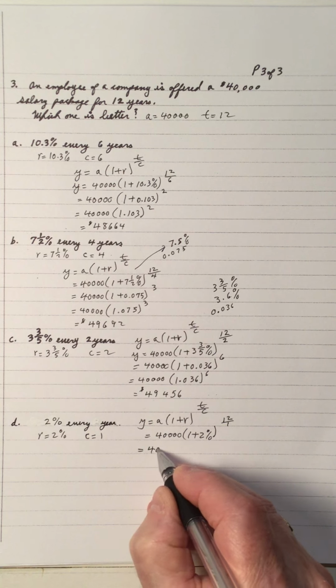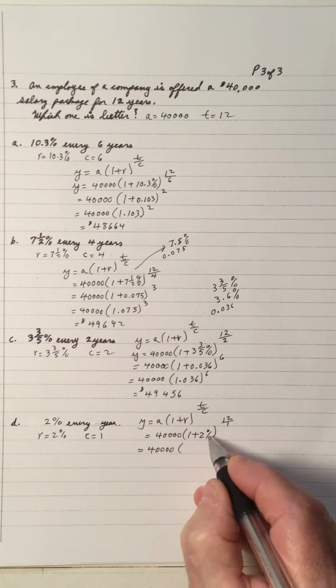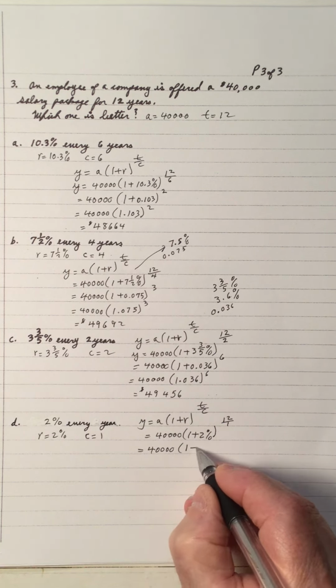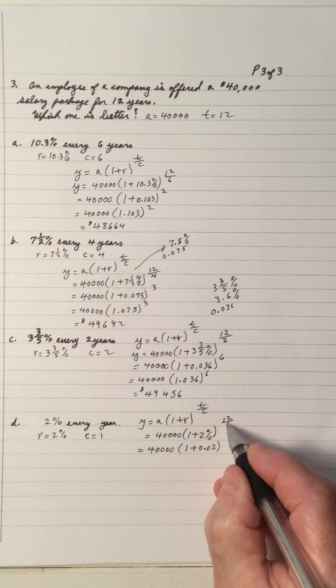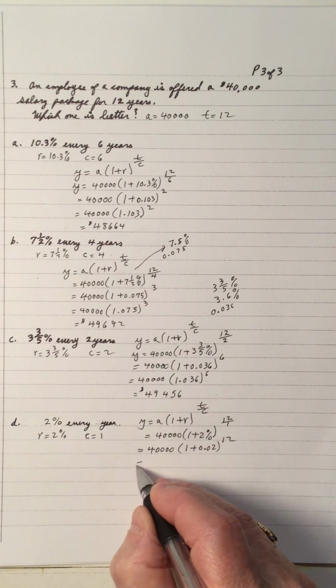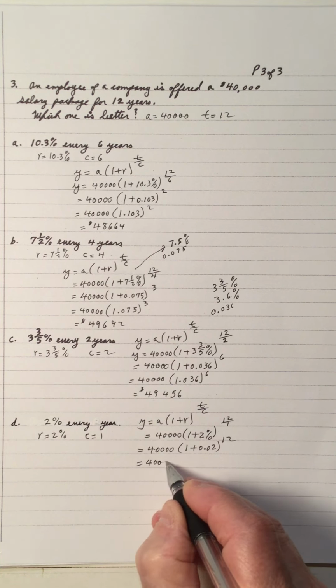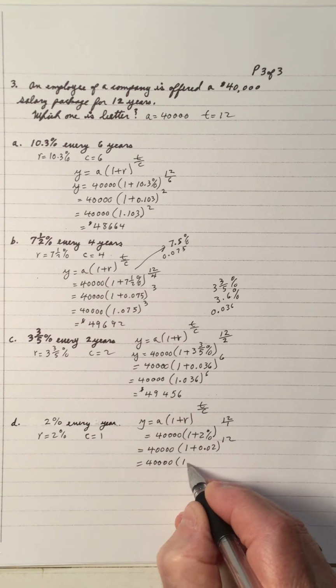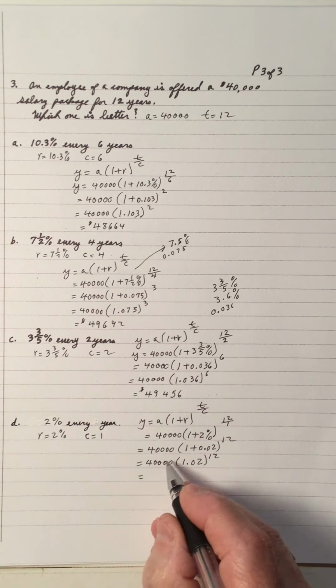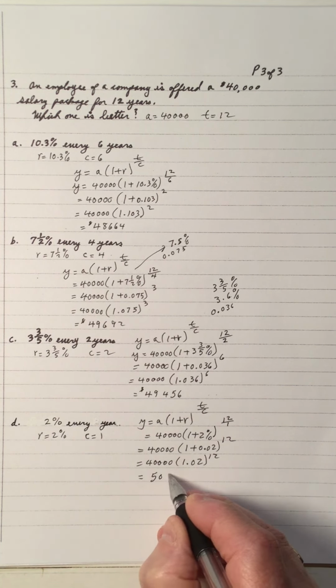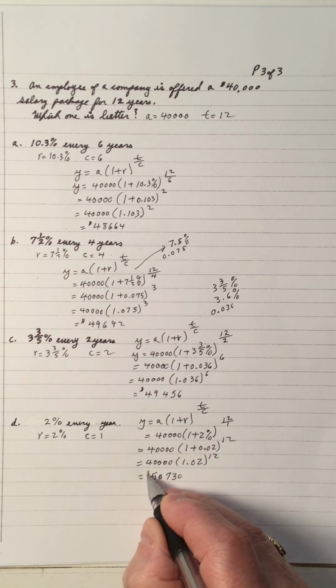So that's 40,000 and 2%, and that's 0.02, and 12 divided by 1 is 12. So inside your bracket is 1.02. It's happening 12 times, and that comes out to be 50,730 when you plug it in your calculator.